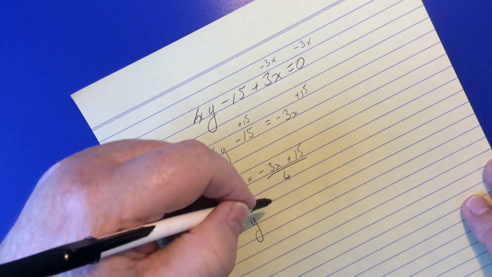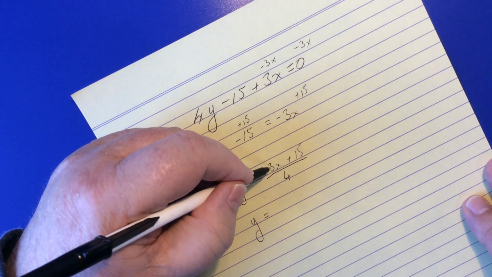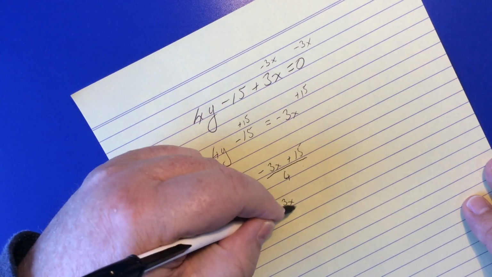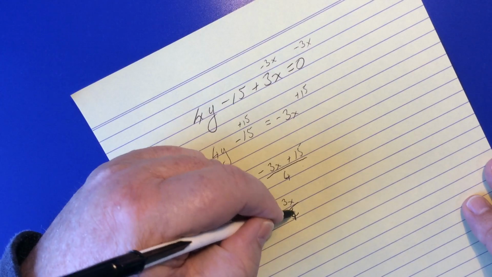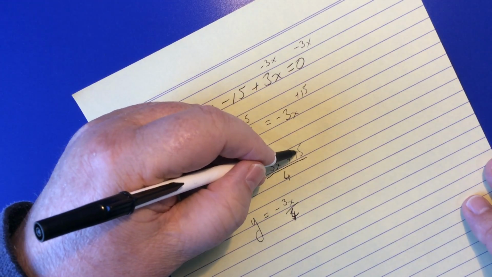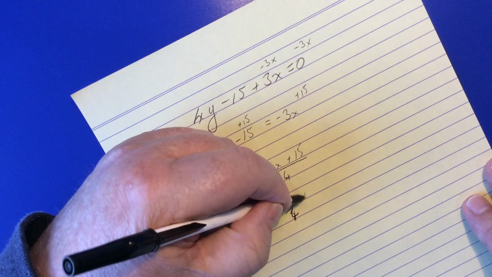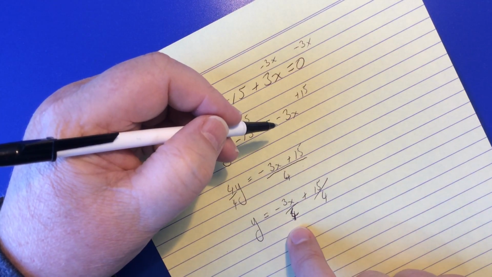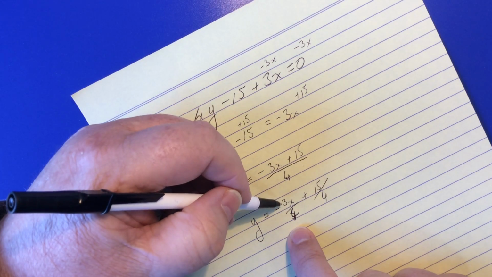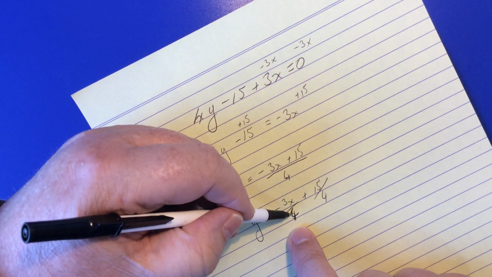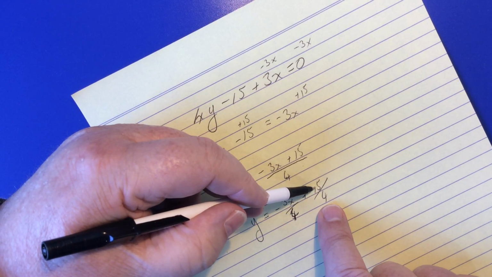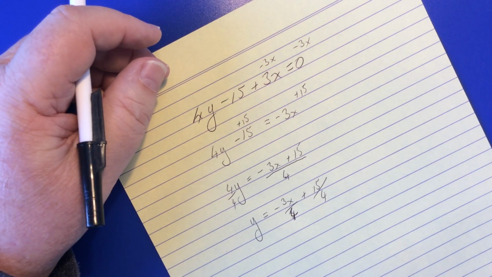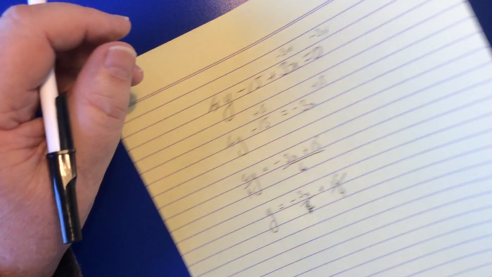We wind up with y, and negative 3x over 4 is negative 3x over 4, not 5, get it right. And 15 over 4 is 15 over 4. So our gradient, badly written, I apologize, is negative 3 on 4, and our y-intercept is 15 over 4. There, that looks a little more traditional than the last one, anyway.